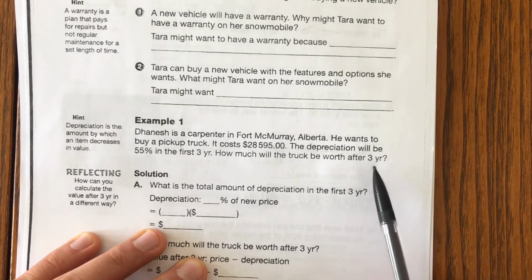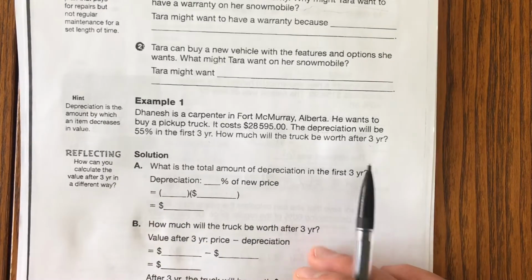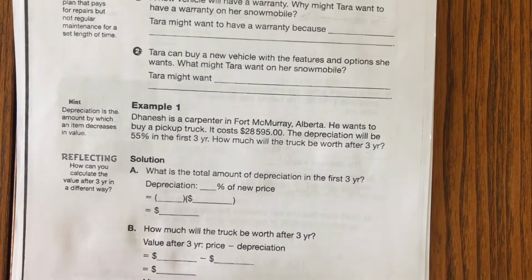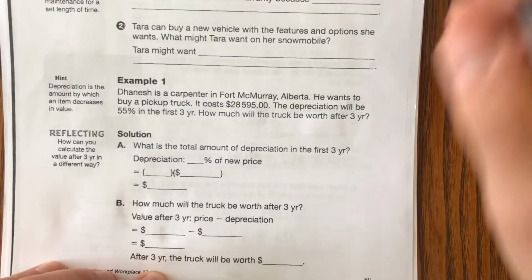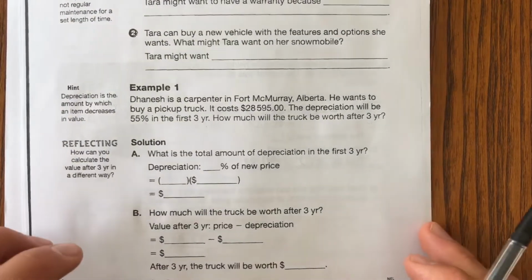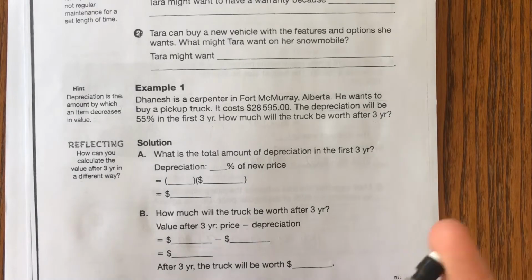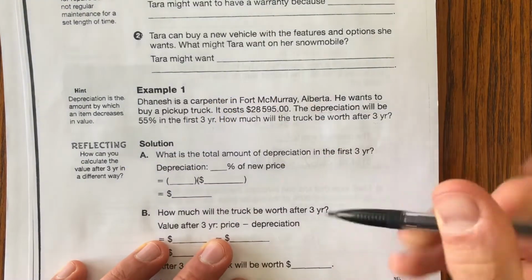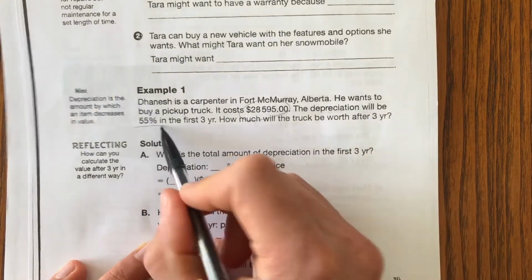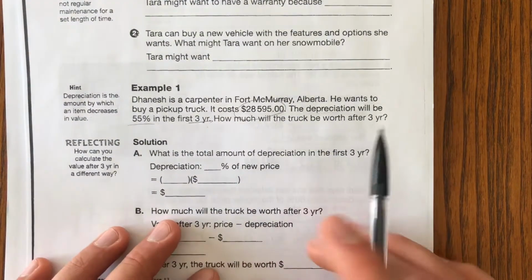So he drives it for a bit. After 3 years, he wants to sell it. How much can he get for it? So this is a multi-step solution. So the first thing we have to do, what is the total amount of the depreciation in the first 3 years? Well, in the question, while I read questions, I like to go back and circle the numbers because I'm not very good at word problems.